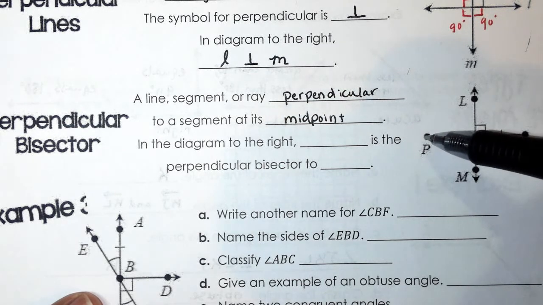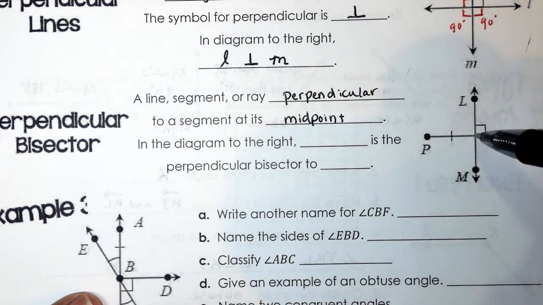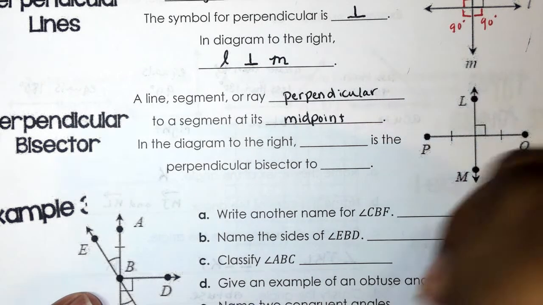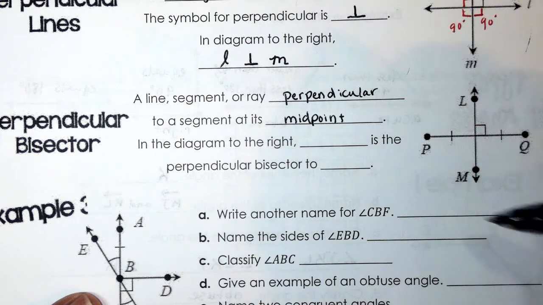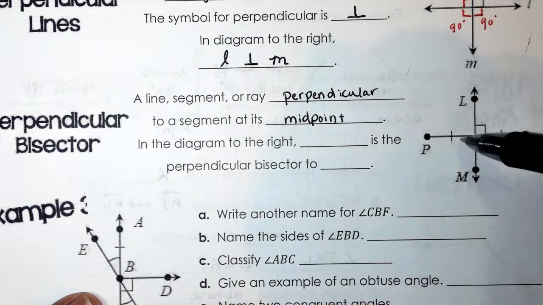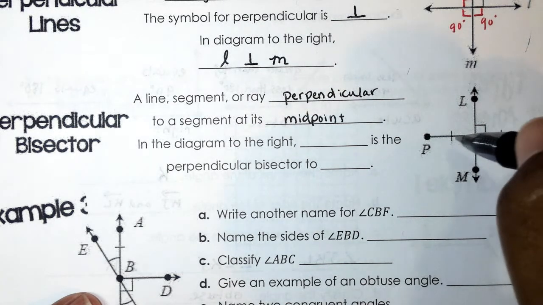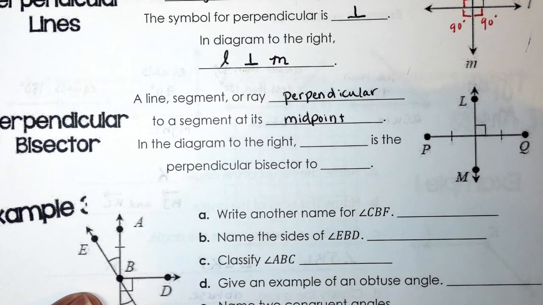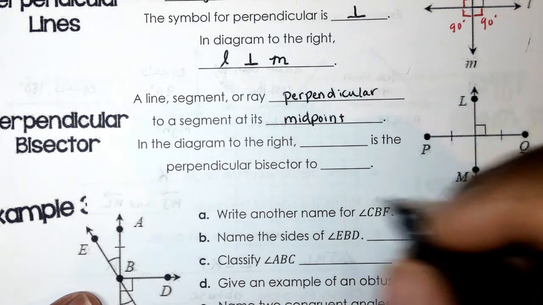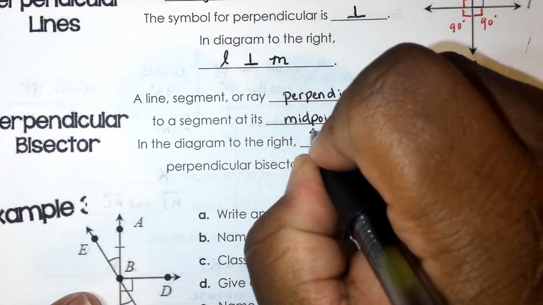But down here, since this is a segment being cut, and if it's cut in half, then I can call whatever cuts it a perpendicular bisector. That's the difference between these two. Now it's a segment being cut, and they even show you on the segment where you have congruent marks here and here. So from the midpoint to P and from the midpoint to Q, those lengths are congruent, equidistant. There goes that word again that we learned before. Alright, so in this case, this is a perpendicular bisector. Everything shows me that. In the diagram to the right, it's a line coming through.